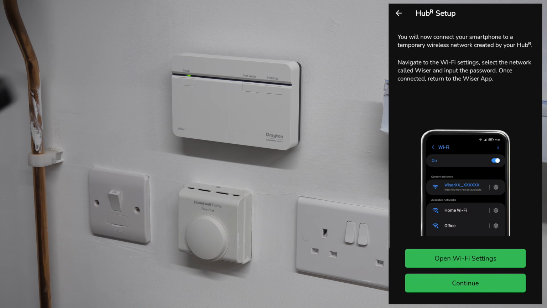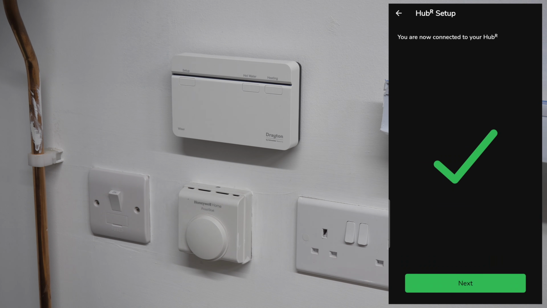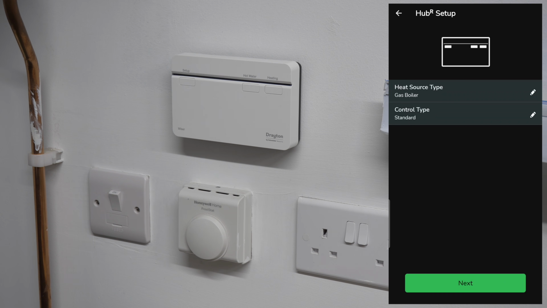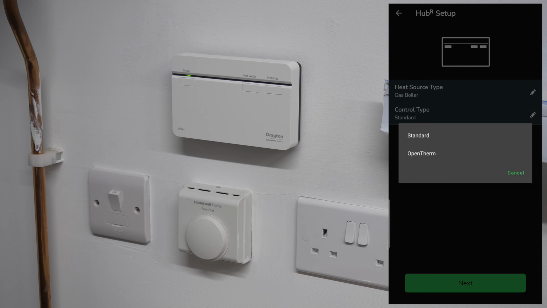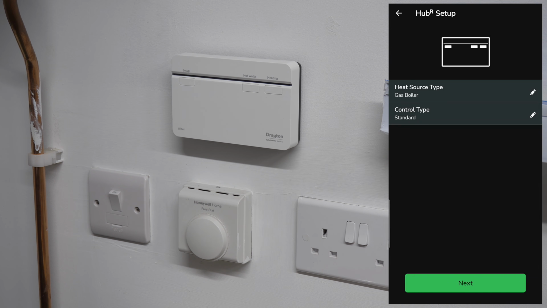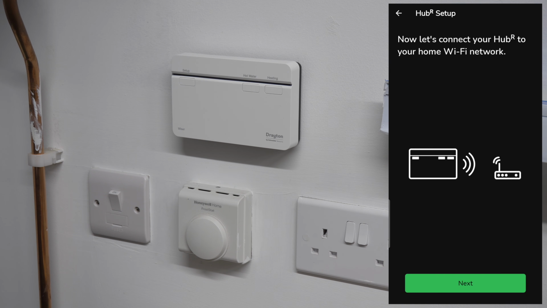So there we go, I've now gone into my Wi-Fi settings and connected to that network it's broadcasting, so we'll press continue. That's now saying we're connected, so now next. It's now going to ask me what type of boiler I've got, a gas boiler, what type of control. This is where you pick OpenTherm if you're using OpenTherm, but for this video, we'll take a look at the standard control, so we're going to pick standard, press next, and now it's going to want me to set this up to connect to my main network.